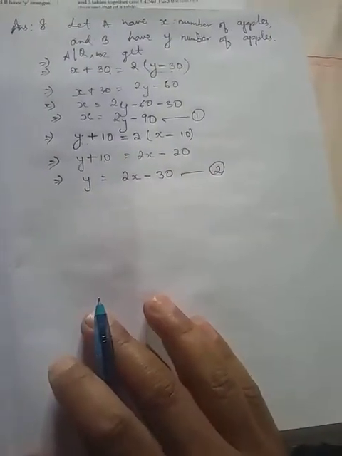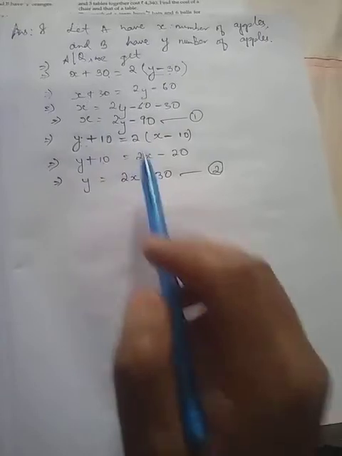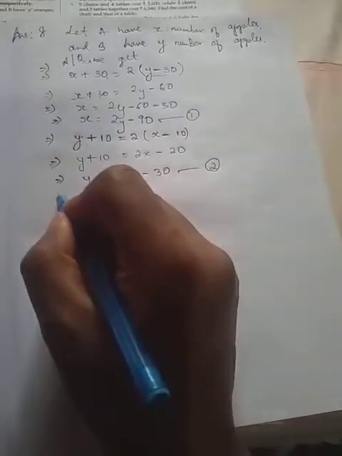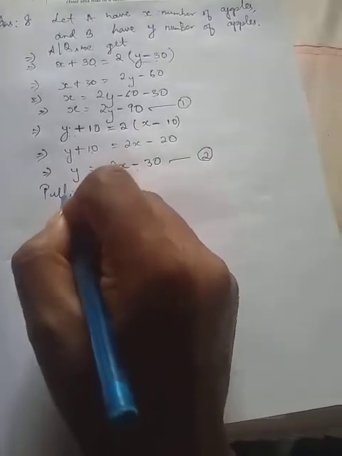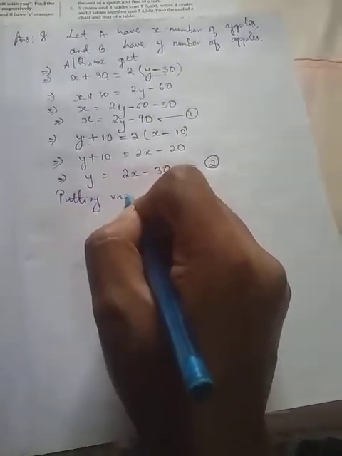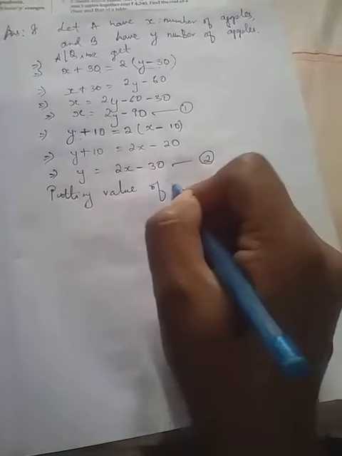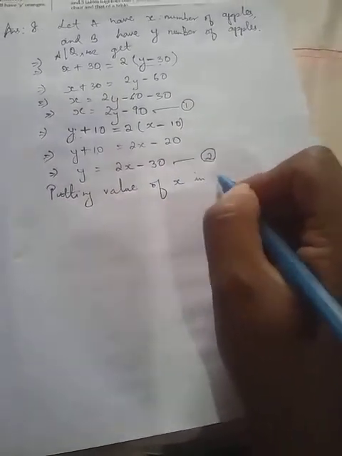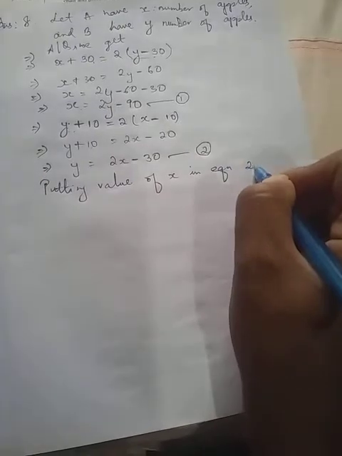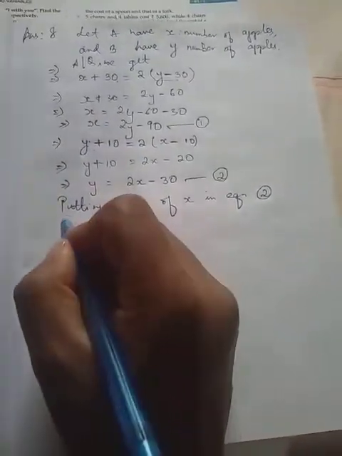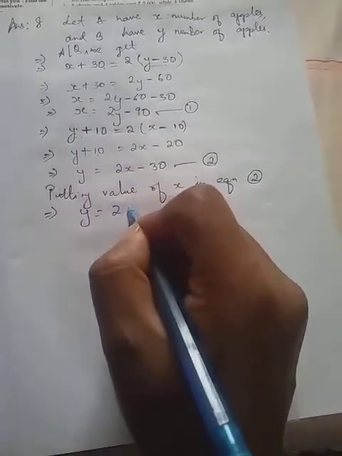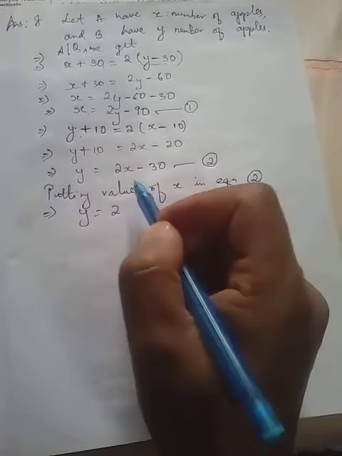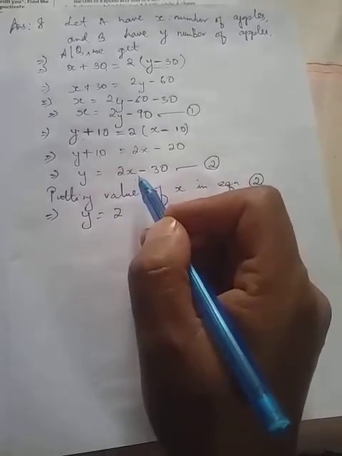Okay, so let's put this value of X from equation 1 in equation 2. So we'll write substituting the value of X in equation 2. In equation 2, Y is equal to twice X. So what is twice X?